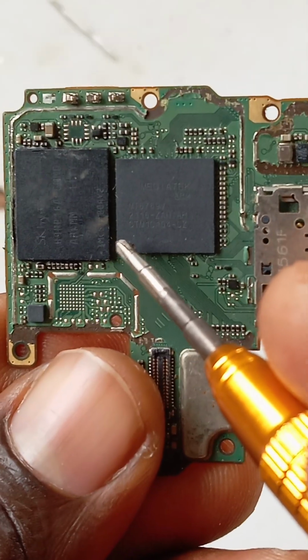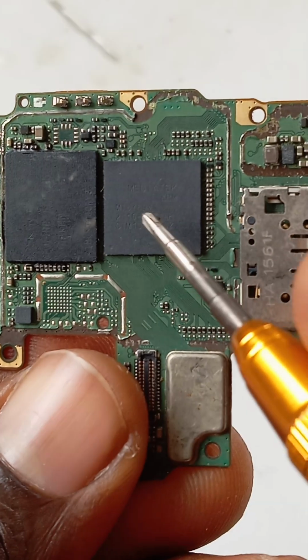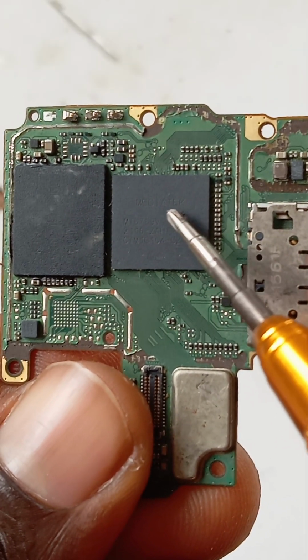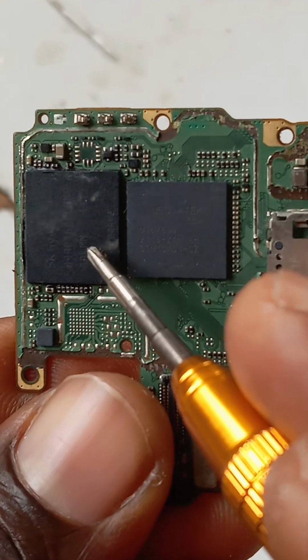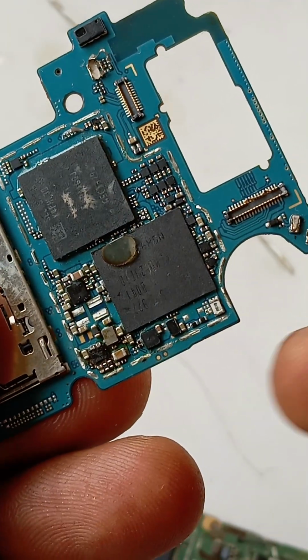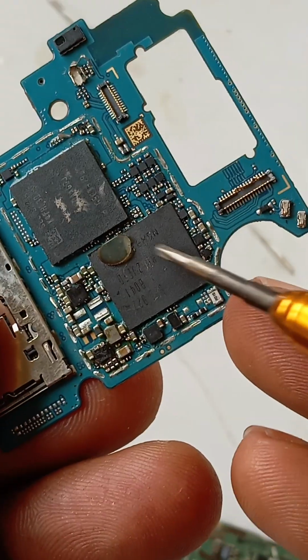In most cases, you always see that the eMMC is mostly bigger than the CPU. You see the CPU, MediaTek. In most phones you see that the eMMC is bigger than the CPU. I show you this one. You still see the same thing. That is the CPU and this is the eMMC.